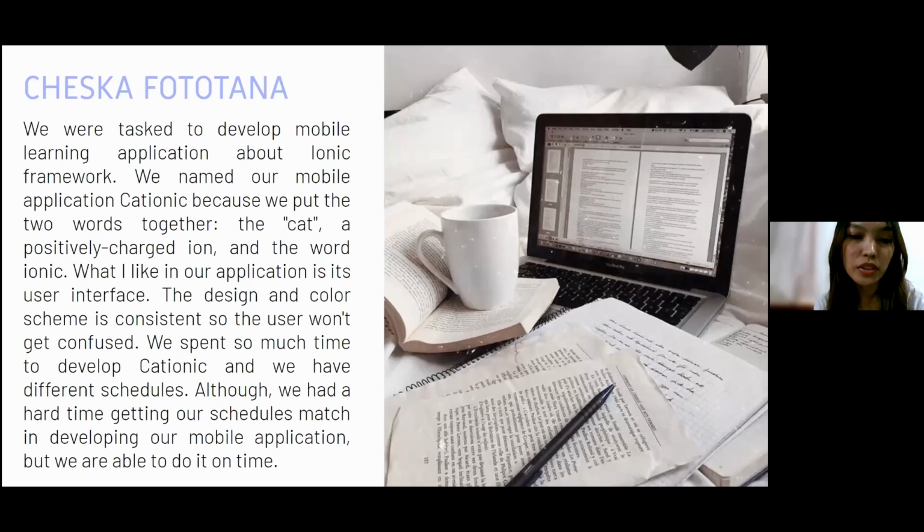What I like in our application is its user interface. The design and color scheme is consistent so the users won't get confused. We spent so much time to develop Cationic, in spite of our different schedules. Although we had a hard time getting our schedules matched in developing our mobile application, we were able to do it on time.